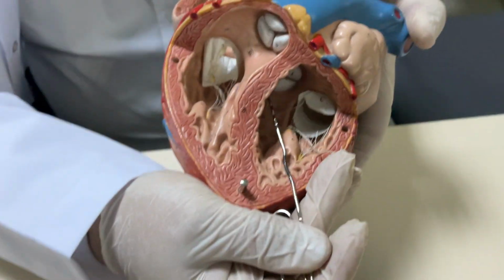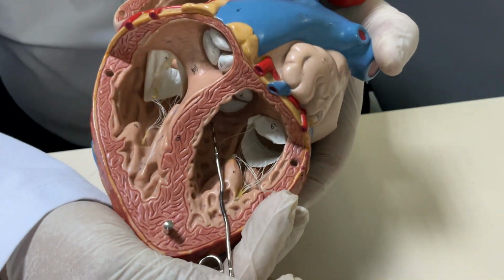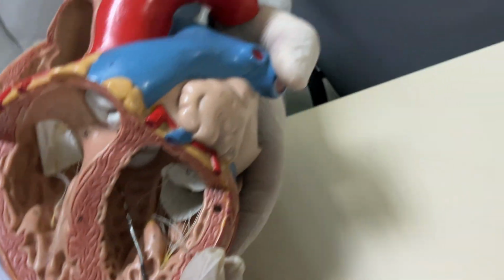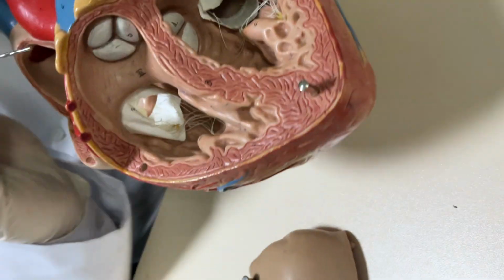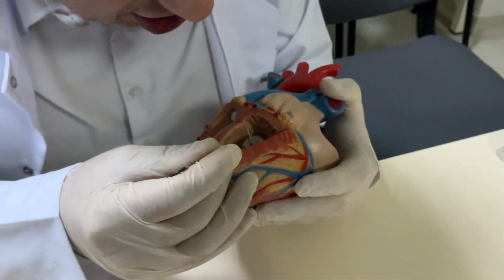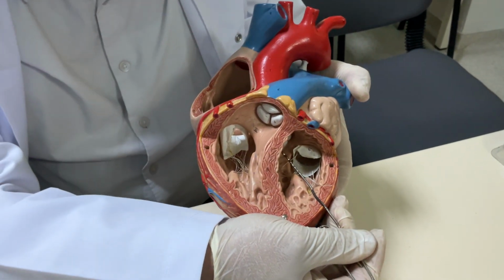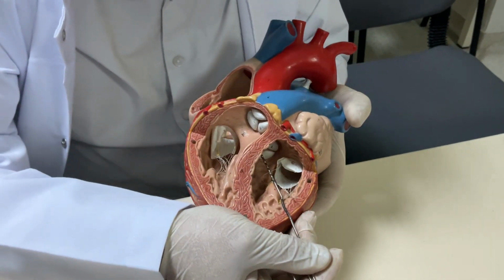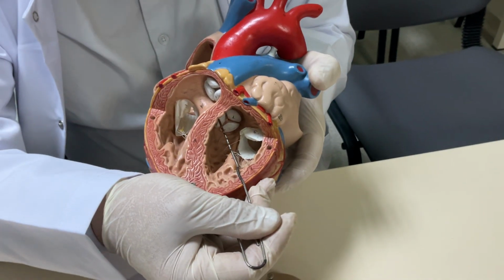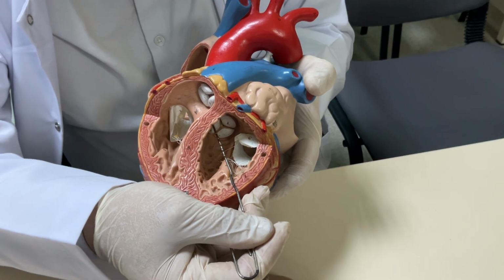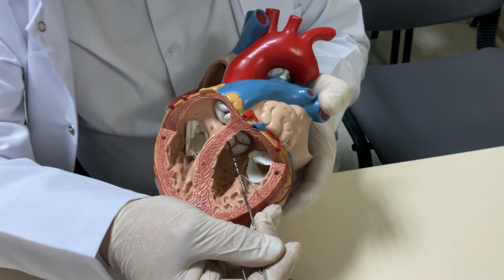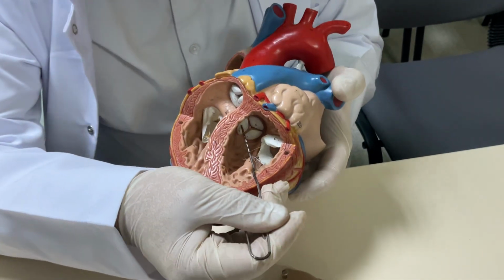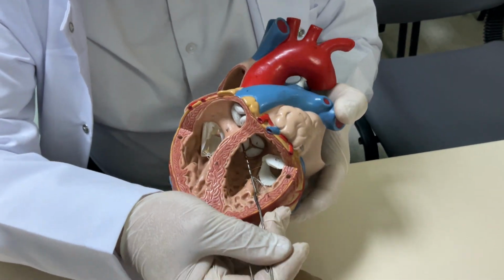Just above the right semilunar cusp, the right coronary artery arises from the ascending aorta. So the right semilunar cusp is called the right coronary cusp, RCC.